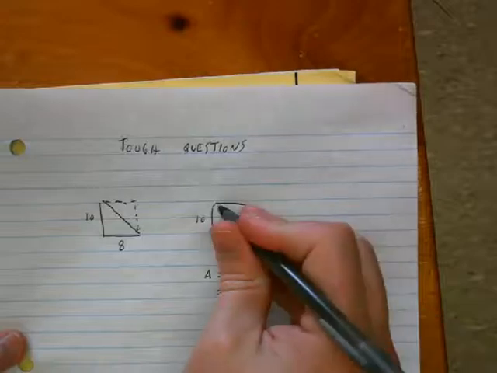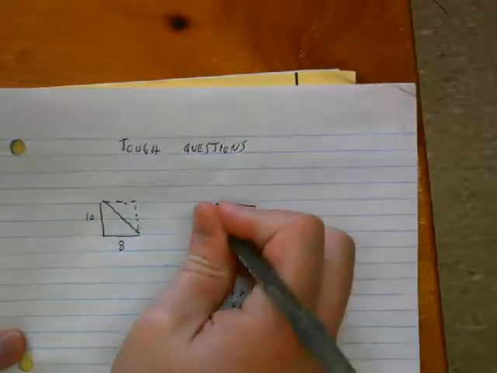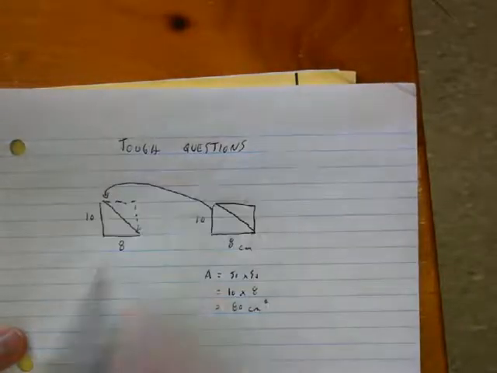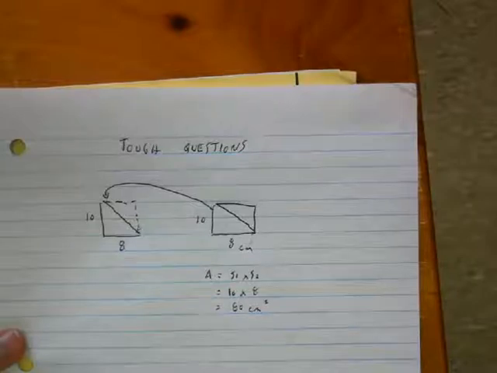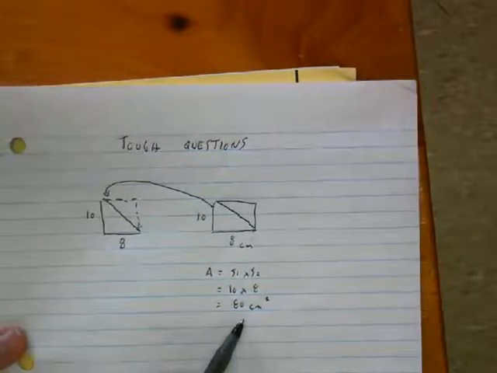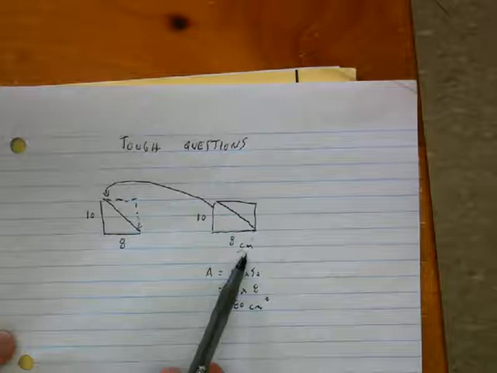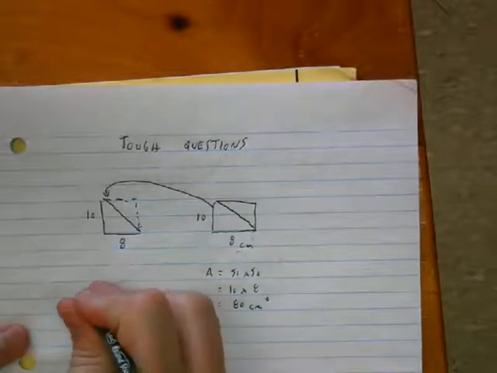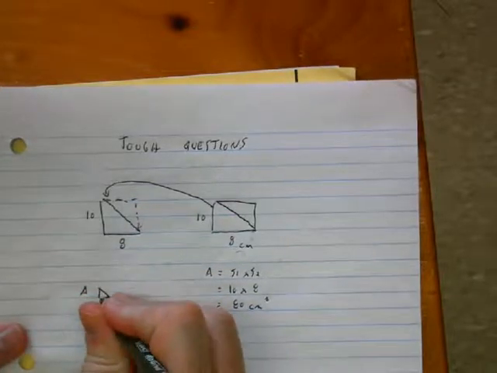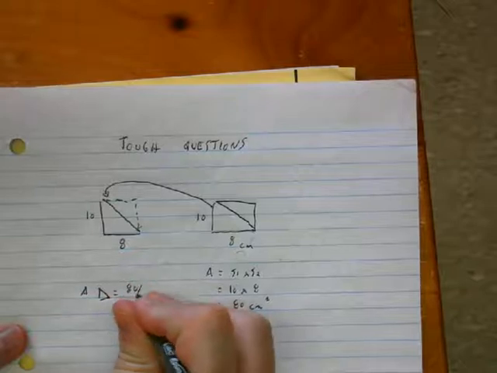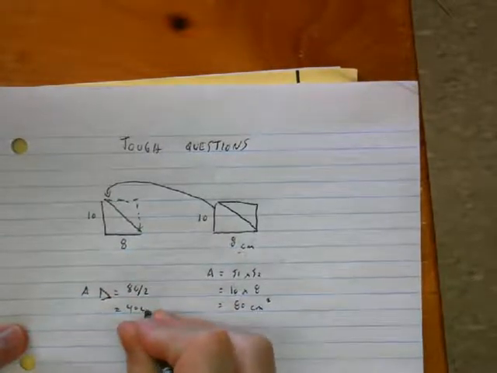If we cut it in half, you actually end up forming two triangles. So if 80 centimeters squared is the area of that total rectangle, then the area of the triangle would be 80 divided by 2, or 40 centimeters squared.